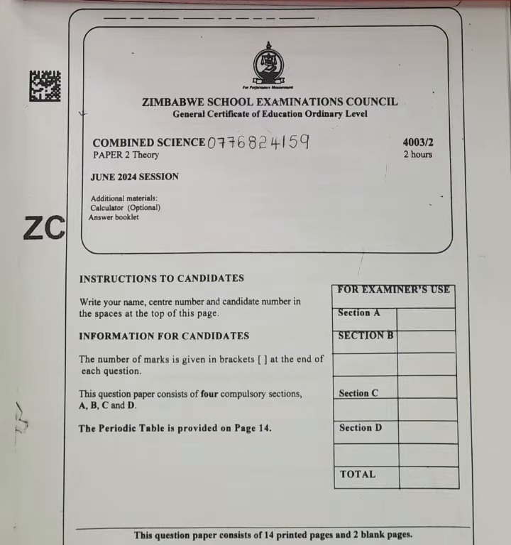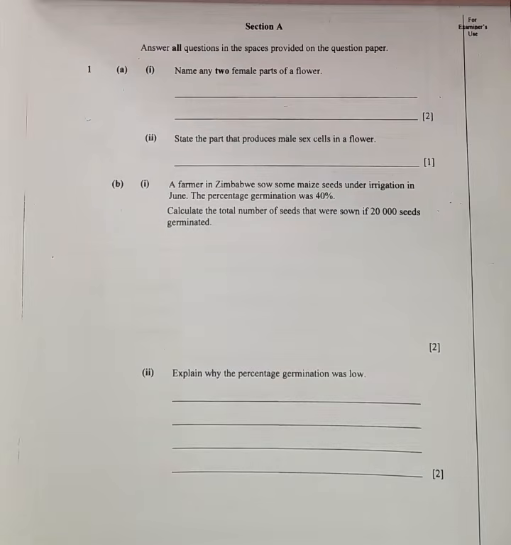Let's get started. Grab your pen and paper. Let's dive into the world of science. Today we are going to revise section A.